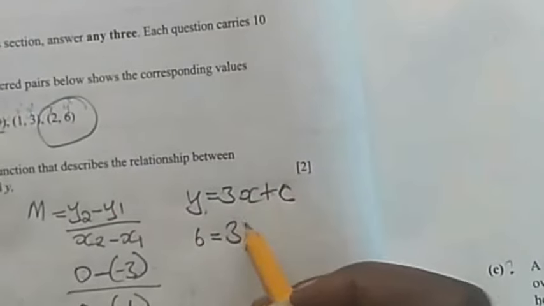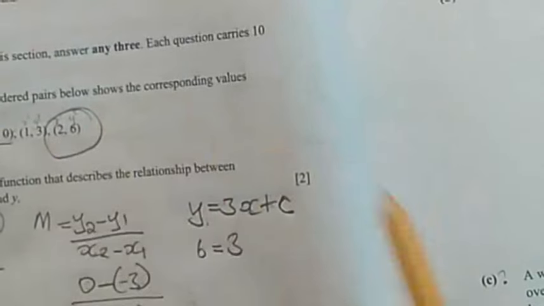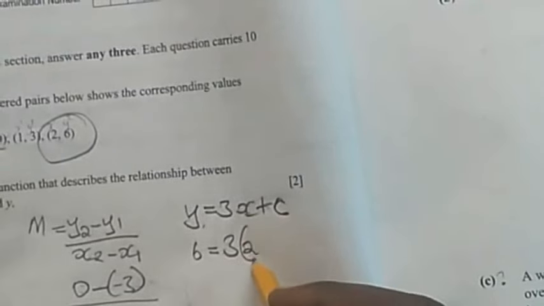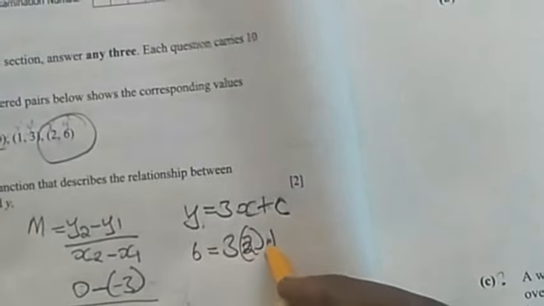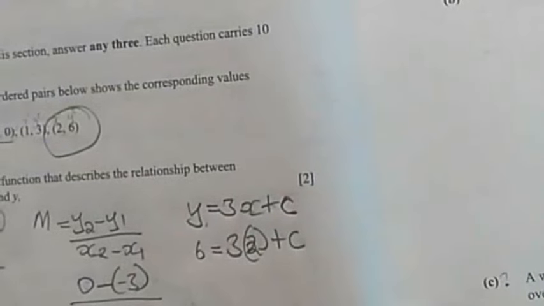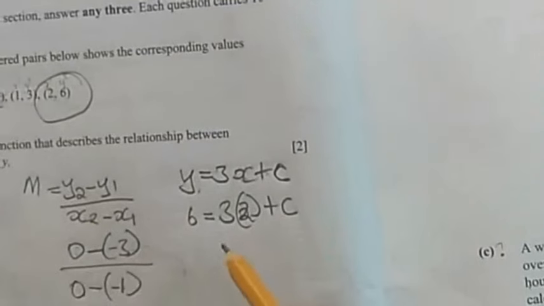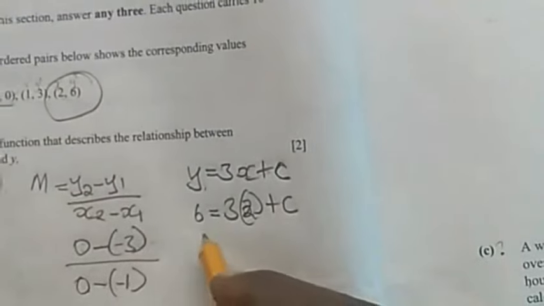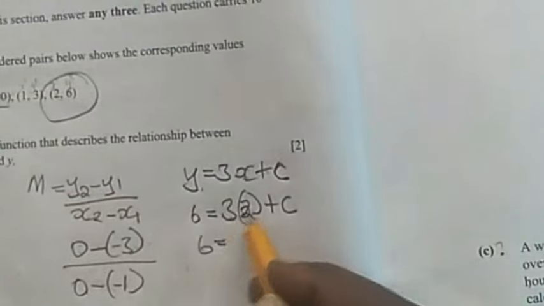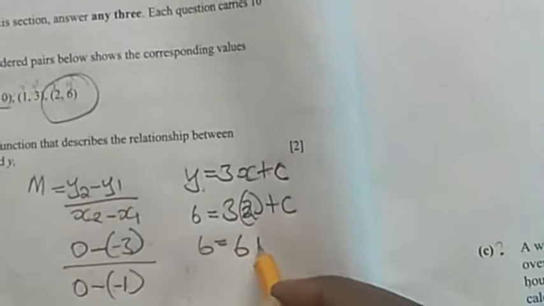Now what is the value of x in these coordinates? In this ordered pair, we have got 2, so where there is x, we're going to put 2. Then we say times 2, then plus c. We don't know the value of c, where the graph is passing through. Once we've done this, we evaluate: 6 is equal to 3 times 2, which is 6, plus c.